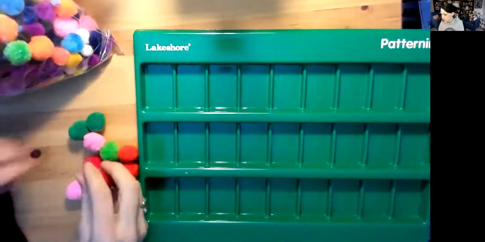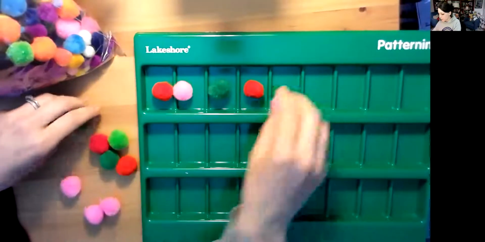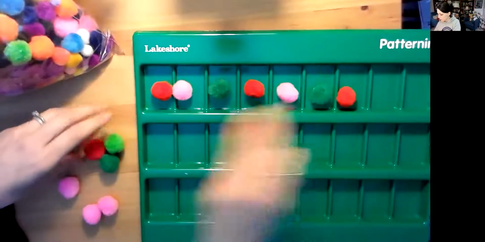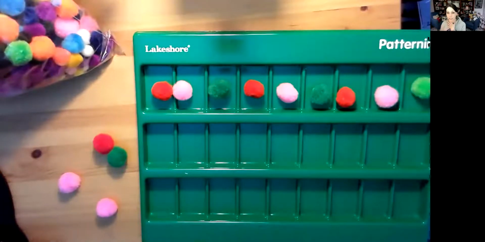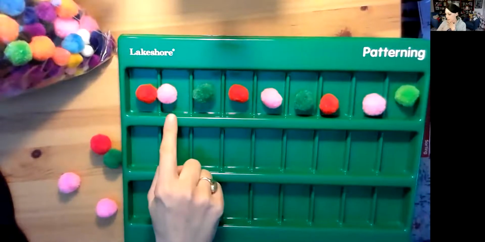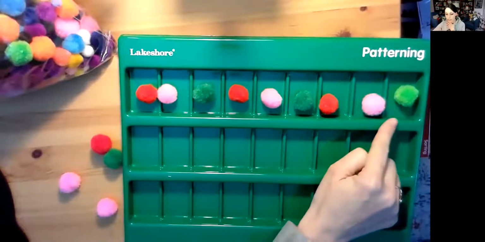Now I'm going to make a pattern using 3 colors. Okay, watch closely. What do you think I am repeating over and over again? Okay, so remember the trick. We like to say it out loud. Red, pink, green. Red, pink, green. What did I keep saying that was the same over and over again that made that pattern? Red, pink, green, red, pink, green. I kept saying red, then pink, then green. My pattern is red, pink, green.